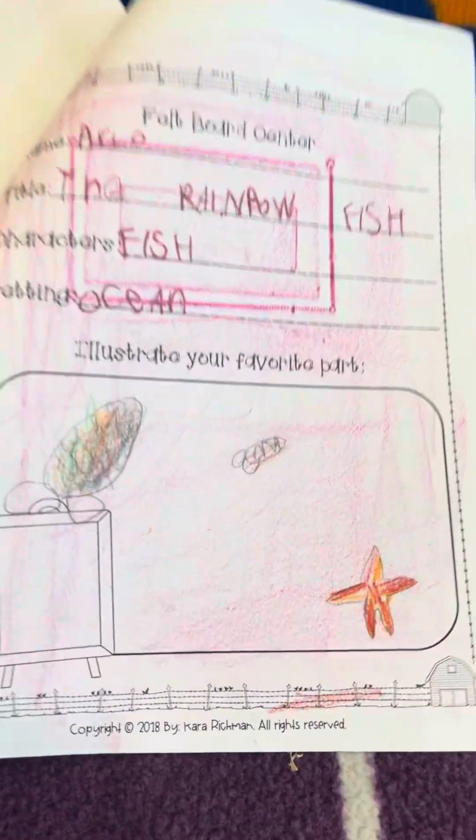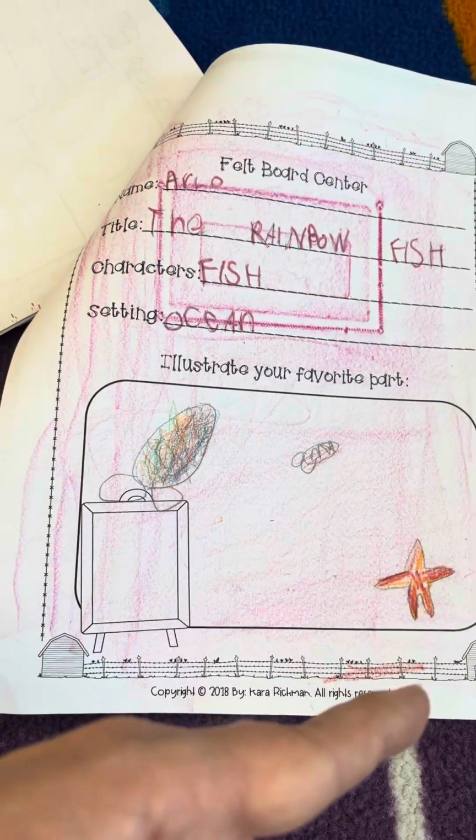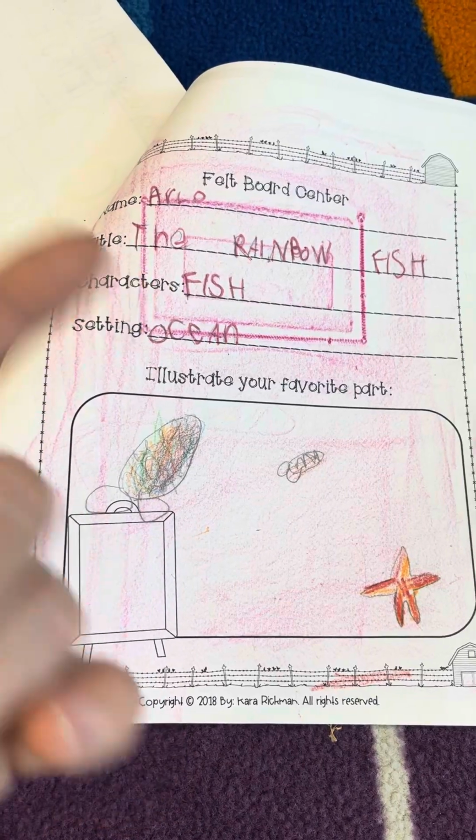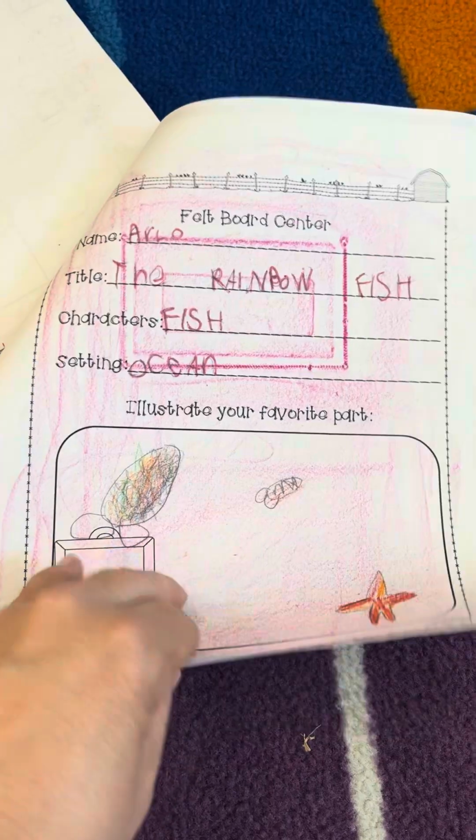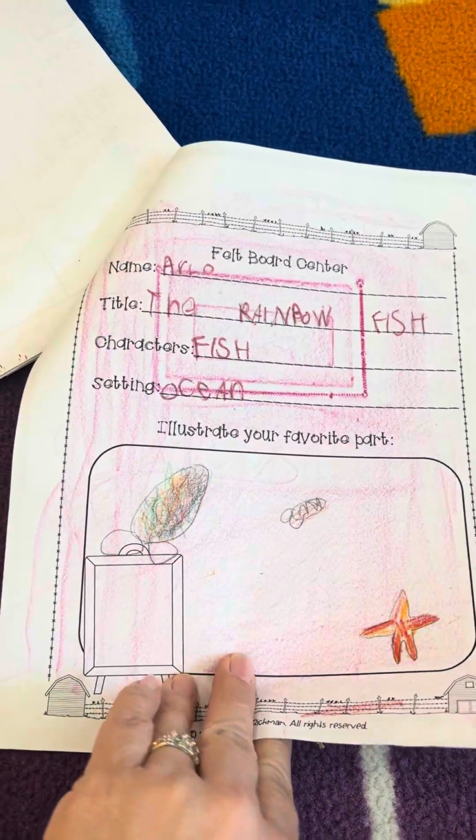And then this was the Felt Board Center. So I have different felt board characters they can choose from. This was the Rainbow Fish. The character was the fish. The setting was the ocean. And then they illustrated the picture at the bottom. So they shaded the background.